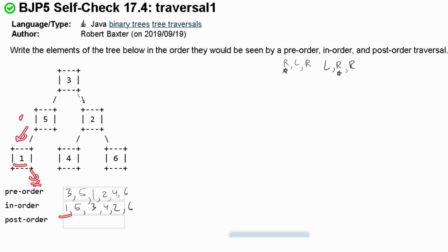We've gone to the left. That's good. We have our root, 5, so we're going to print that out. We look to the right. There's nothing here. So we've gone all of the left, printing out our root, and then we're going to the right.